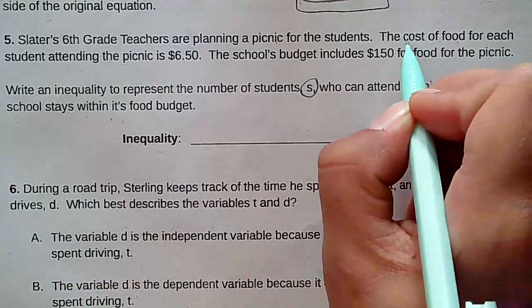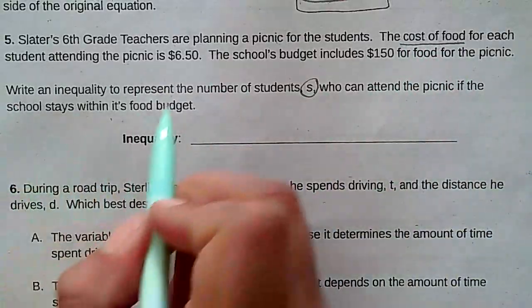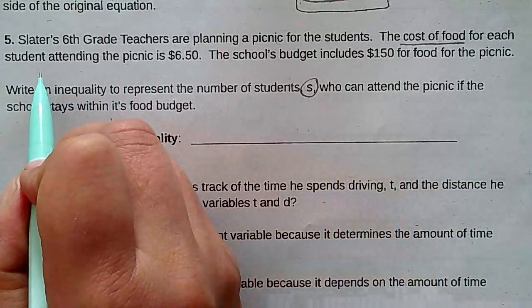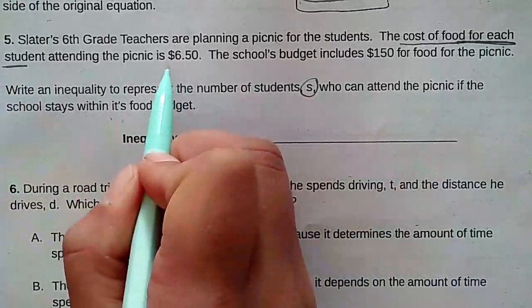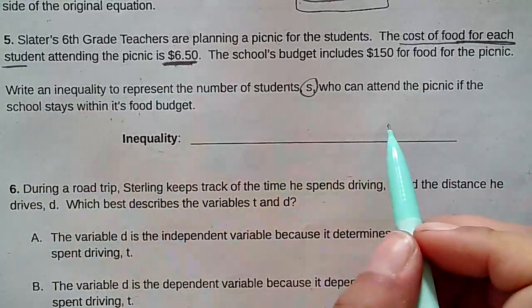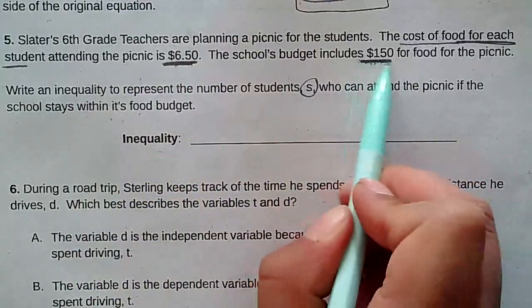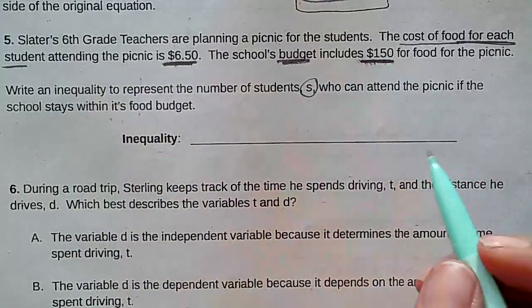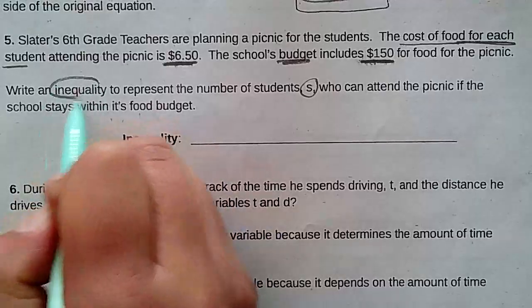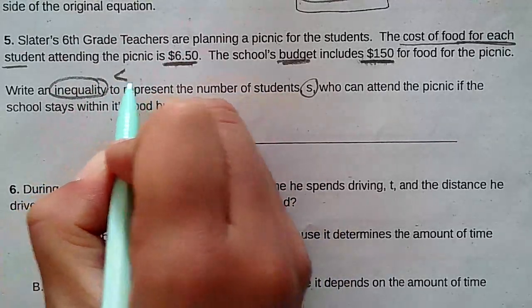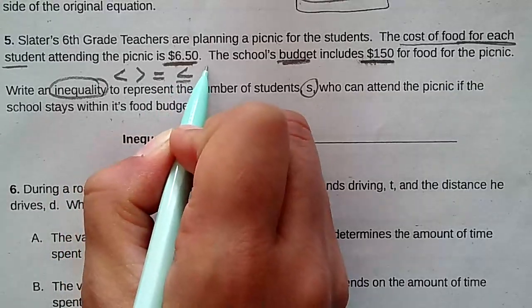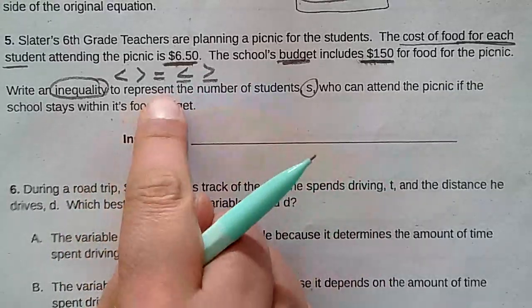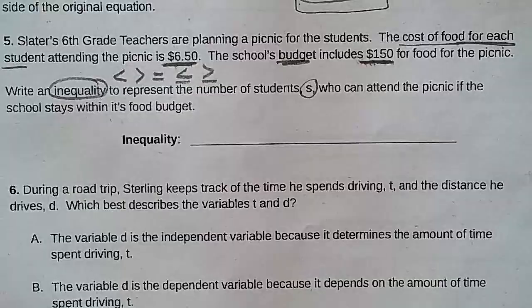So the cost for food for each student is $6.50. But the school only has $150 that they can spend. That's the budget. So we need to use an inequality. So that means less than, greater than, equal to, less than or equal to, greater than or equal to. Those are the symbols we are using.